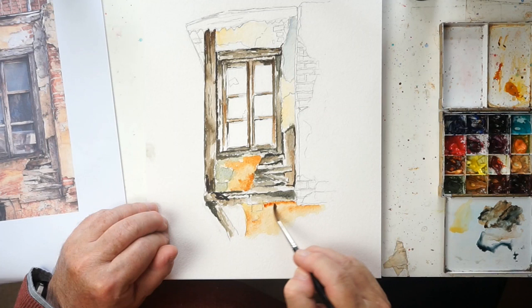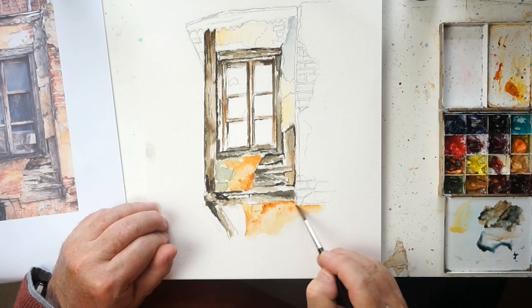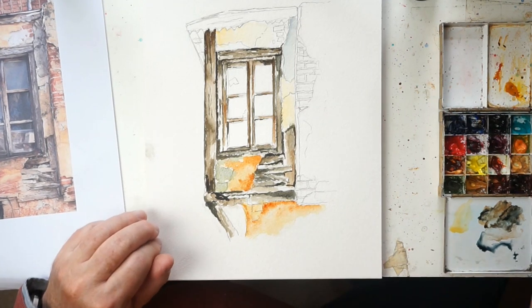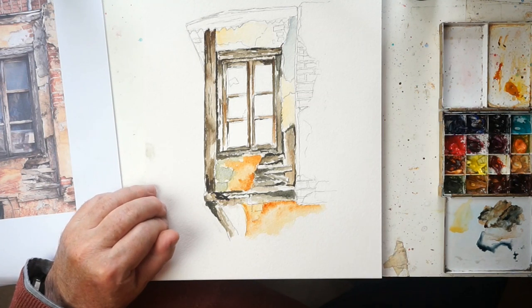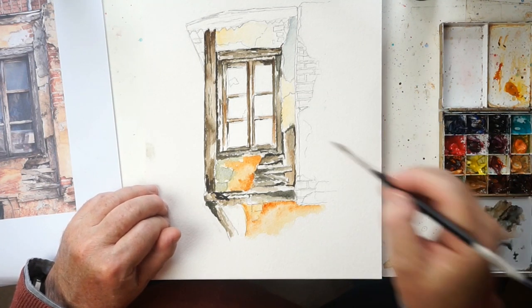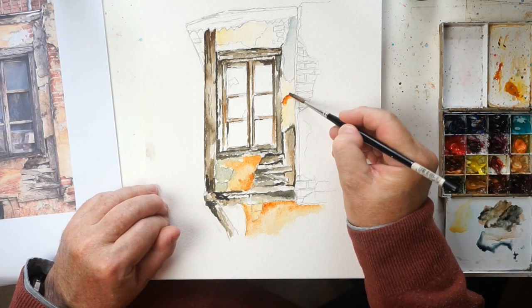As I say, not going for every detail, just enough to give you a feel.